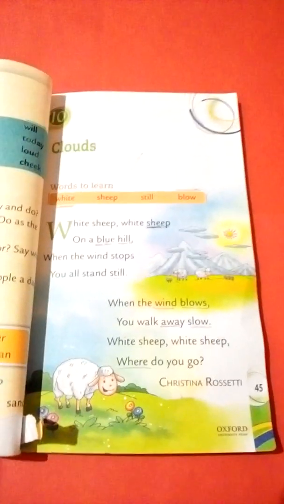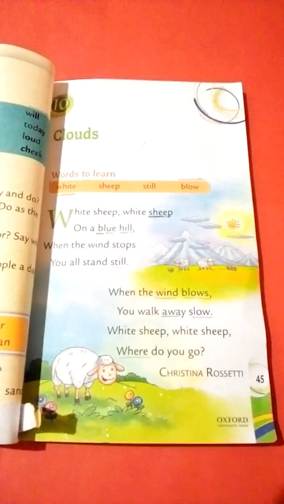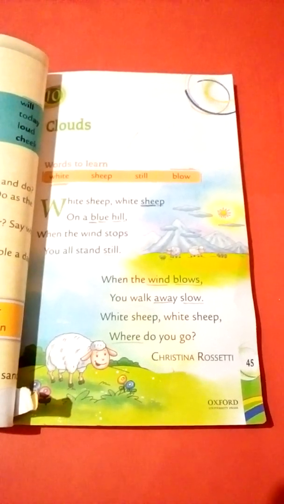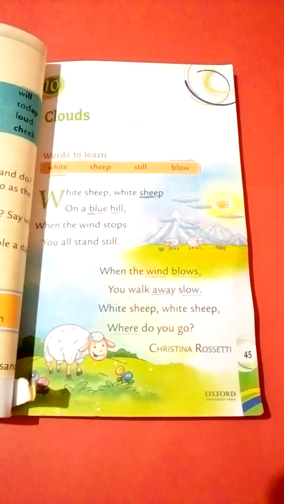So, dear student, open page number 45. Dear student, our today's topic is very interesting. So, tell me, have you seen the sky? Whenever we see the sky, what do you see? We see the sun, moon, stars, clouds. Sometimes we see birds, airplanes, kites.